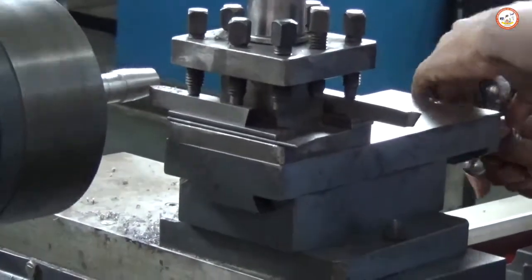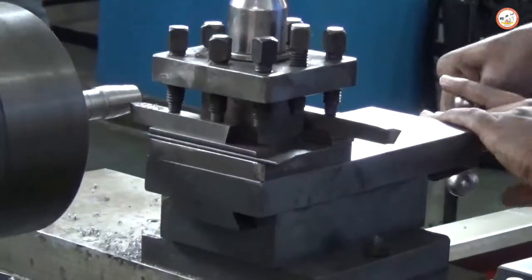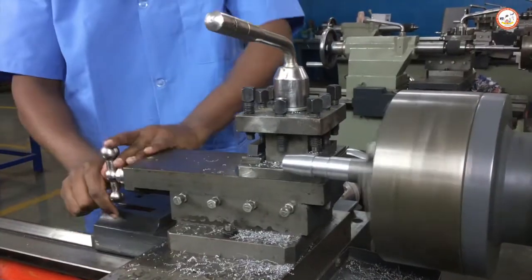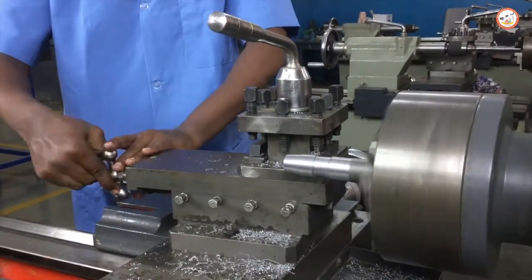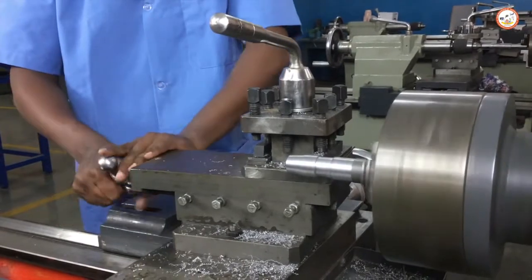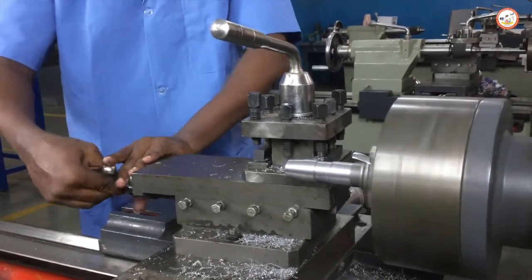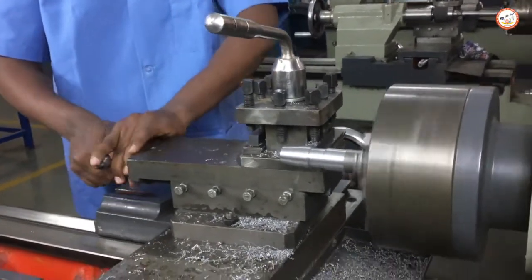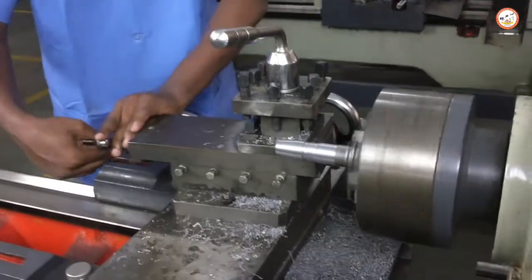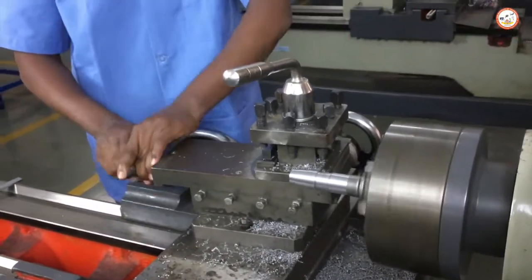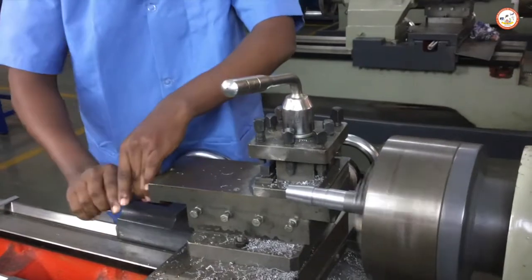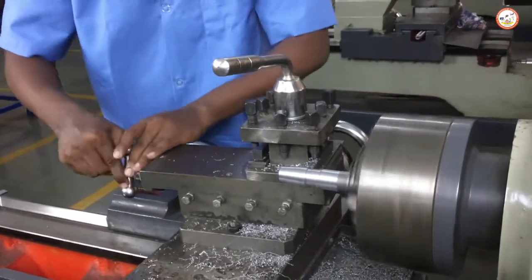The students have to observe, and all precautions should be taken to see that the tool post or the compound rest does not come in contact with the chuck. The spindle is rotating at high RPM, usually around 250 RPM for this operation. So please take care and take the necessary precaution.